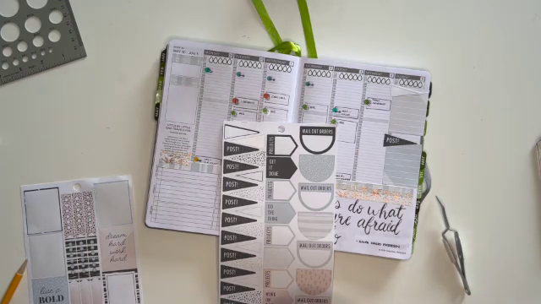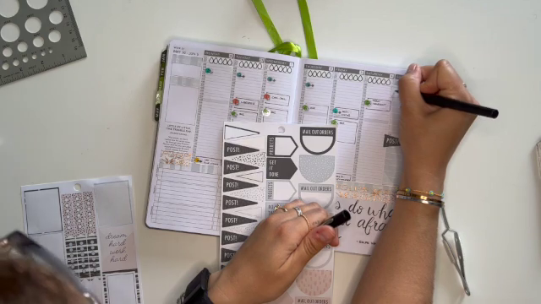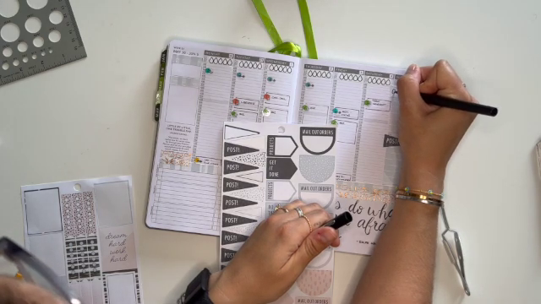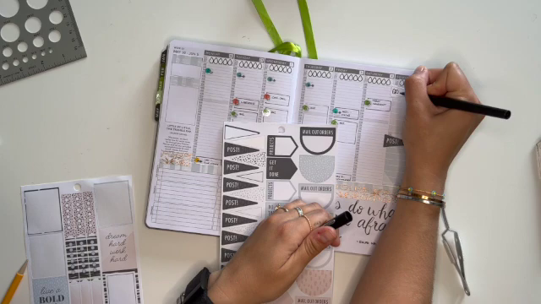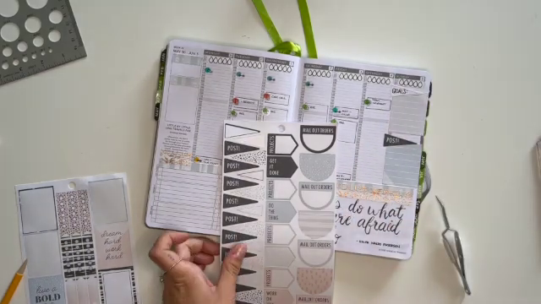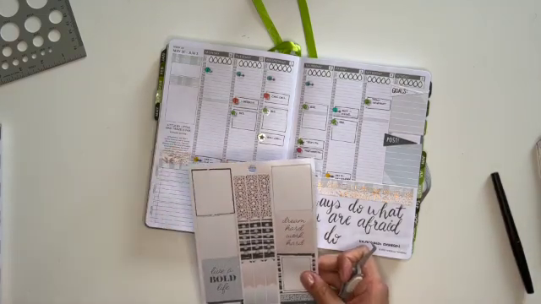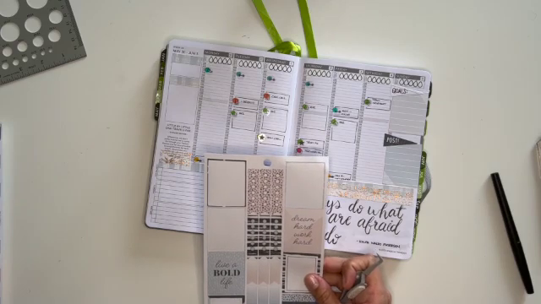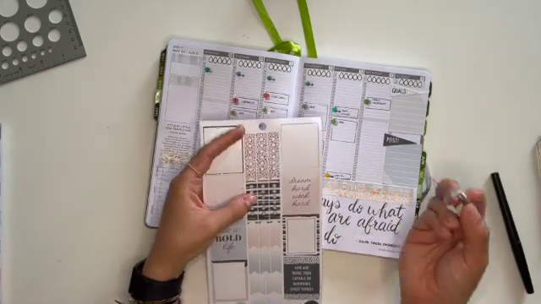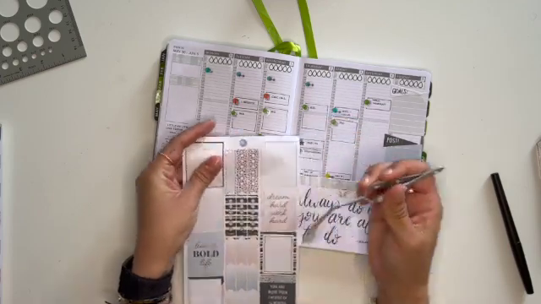Actually, try to match that font. There we go. Okay, so I have both of those. I'm also going to be adding one of these little tally tracker looking things, especially onto my goals one, because I love checking things off.